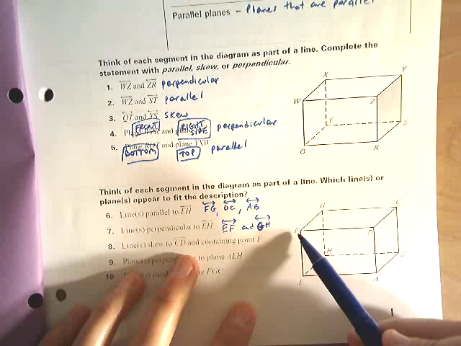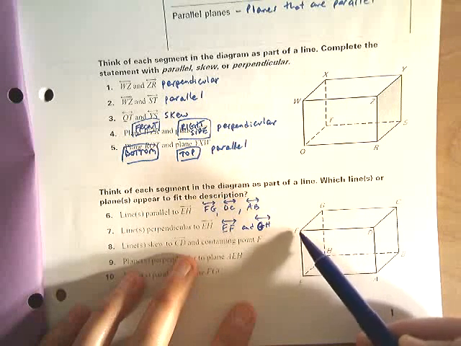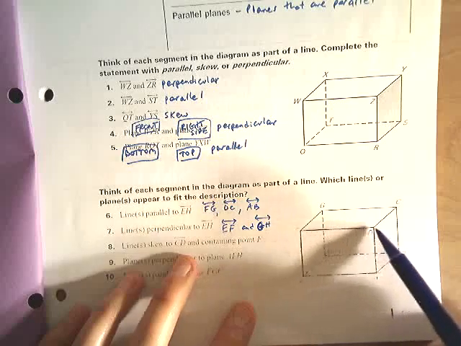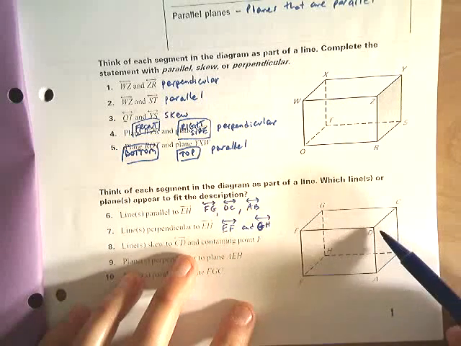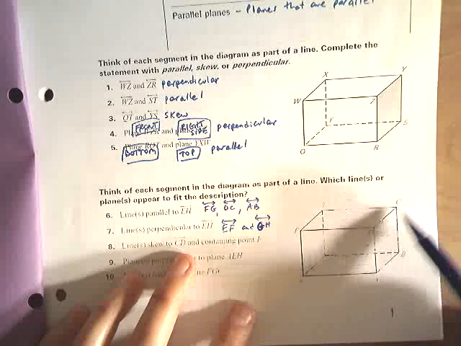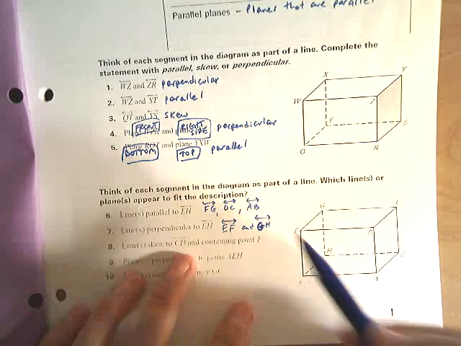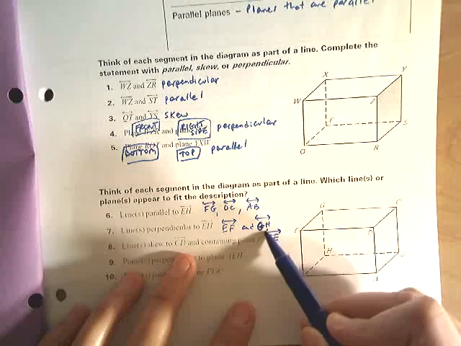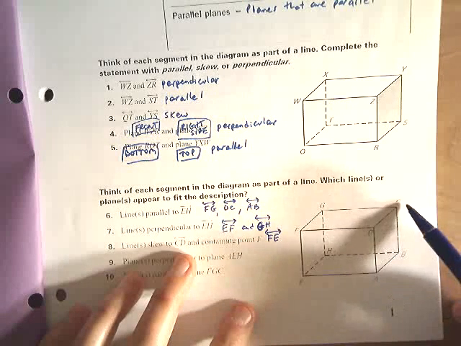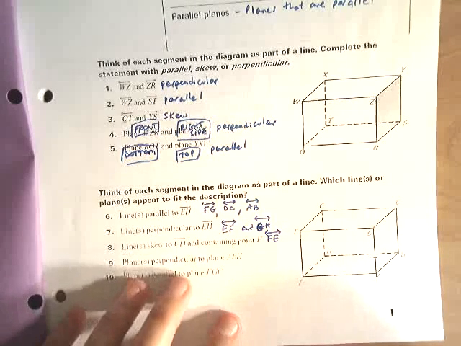Well, F only has three lines coming out of it: line segment FG, line FD, and line FE. Now, FG would be parallel to CD, FD would be perpendicular to CD, so the only one that's skew would be FE. It doesn't lie in the same plane as CD, and it's never going to intersect it.